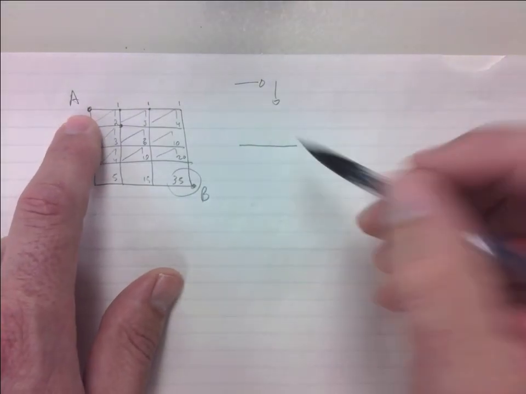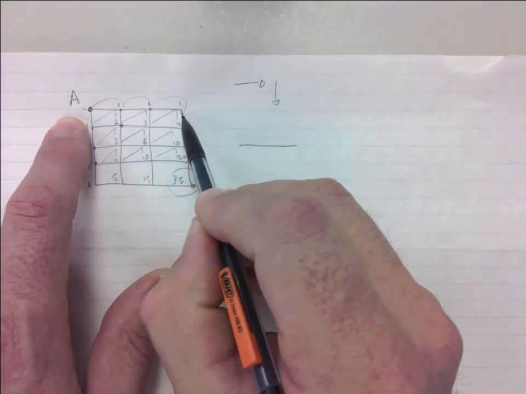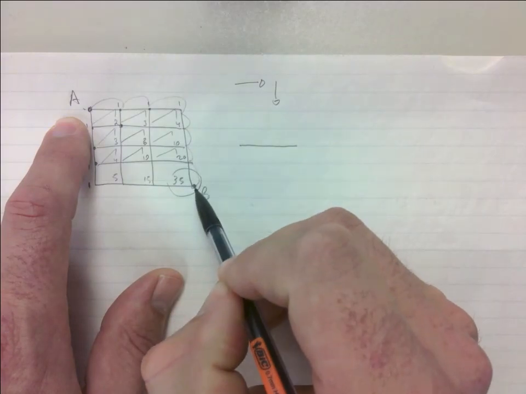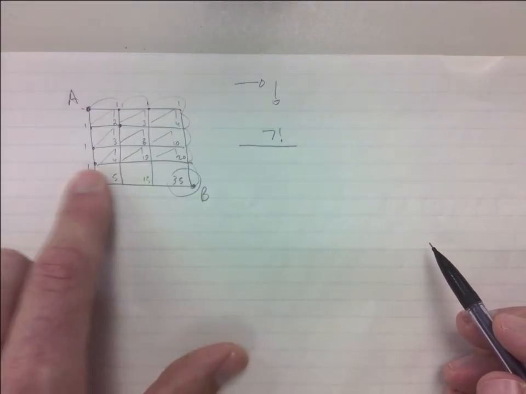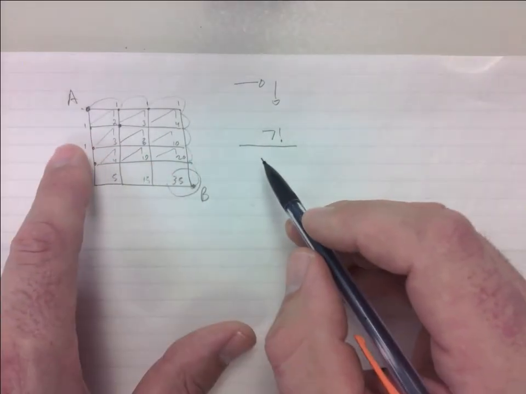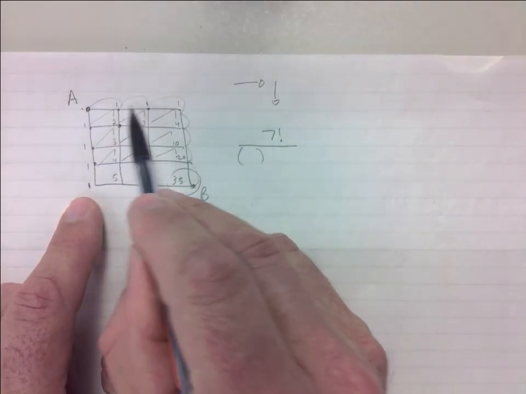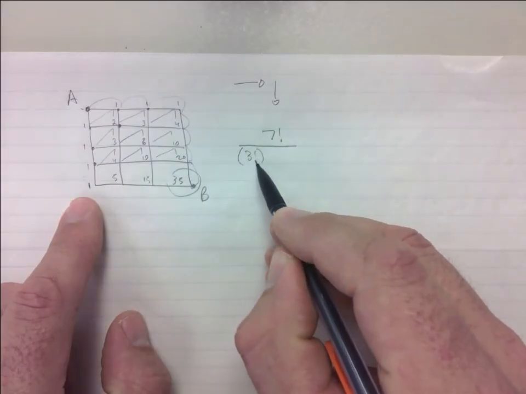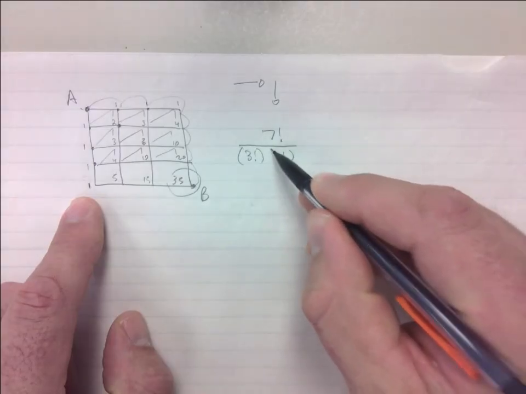So if you just basically count from A to B, you count 1, 2, 3, 4, 5, 6, 7 factorial. There's 7 factorial ways to get there. But then you gotta divide out the horizontal move. So there's 1, 2, 3 factorial. And vertically you traveled 4 steps, so it's 4 factorial.